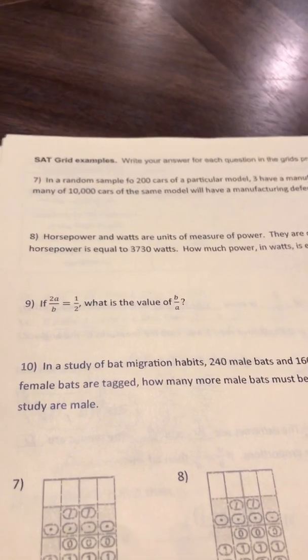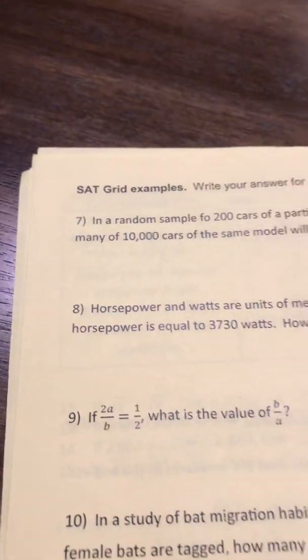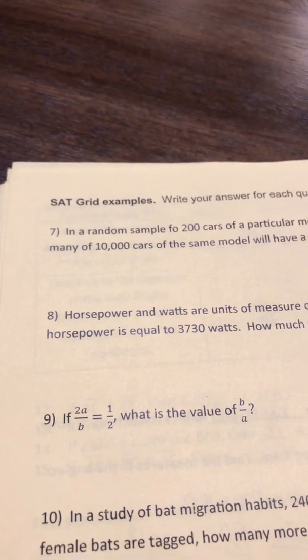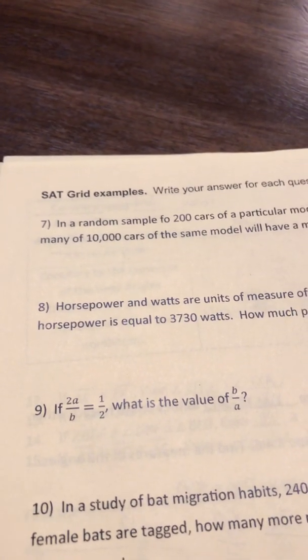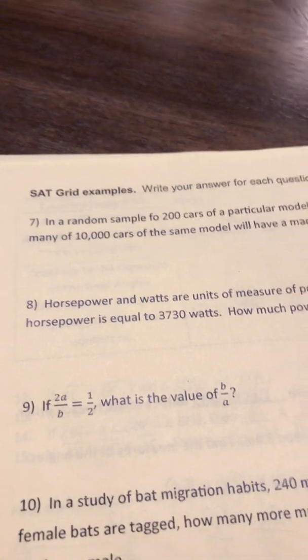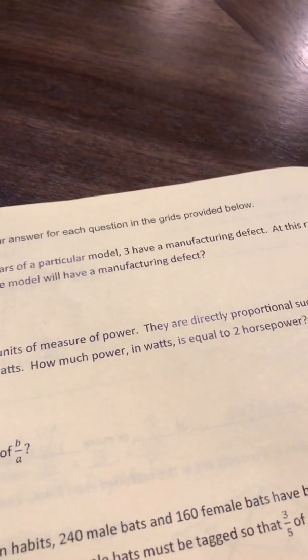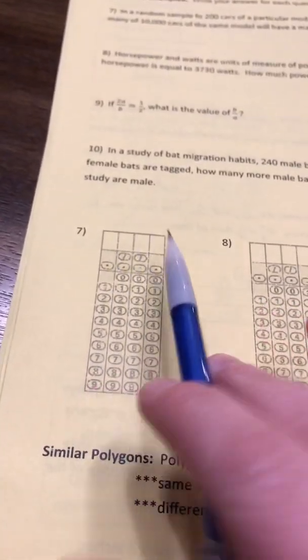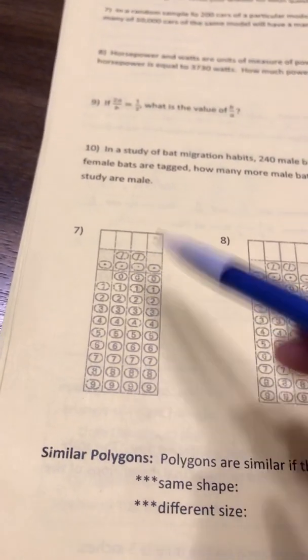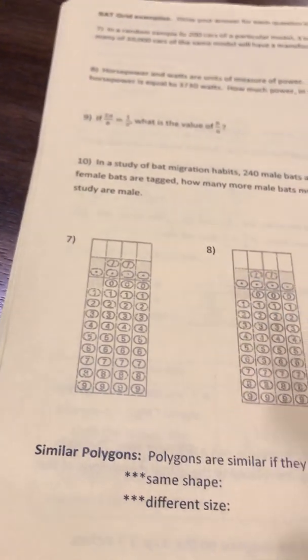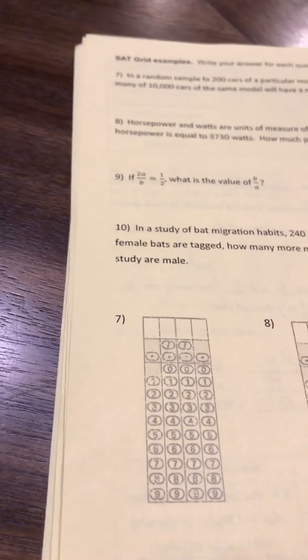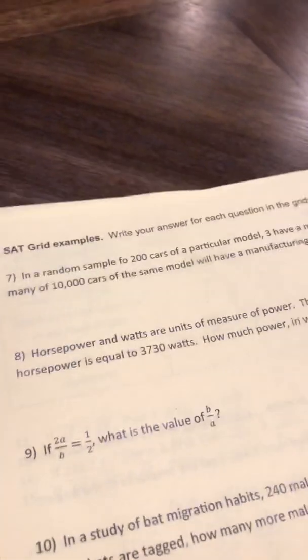Okay, so if you want to work through these ratio and proportion problems, these are actually SAT practice problems, and you are asked to grid in your answer. So it says write your answer for each question, and the grid's provided below. Once you get your answer, you're going to fill it in here in the boxes, and then go down and fill in the corresponding number or symbol that you need. So if you want to do these on your own and then check them, that's great.